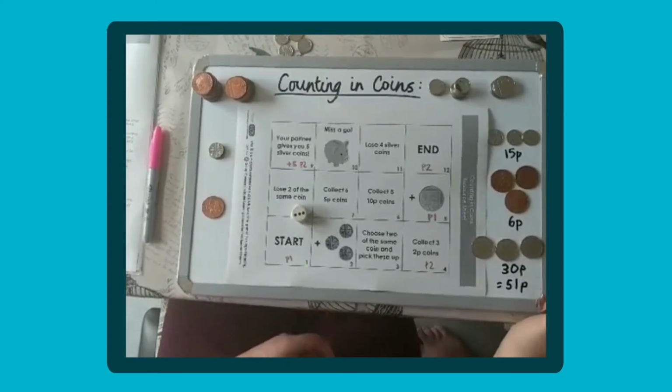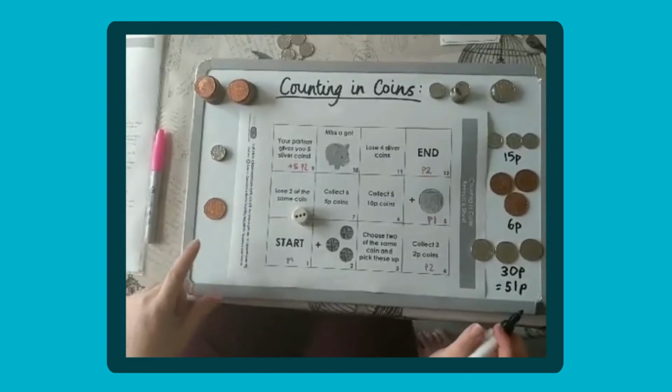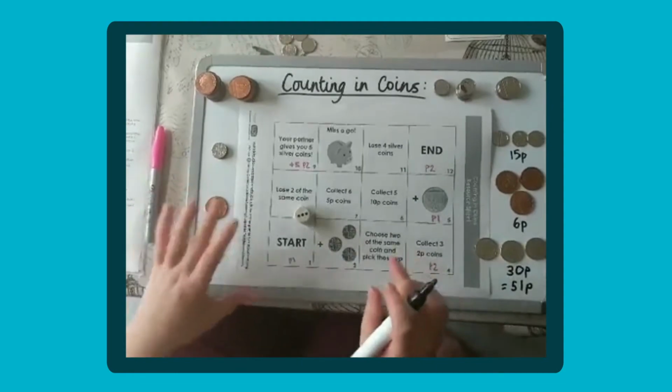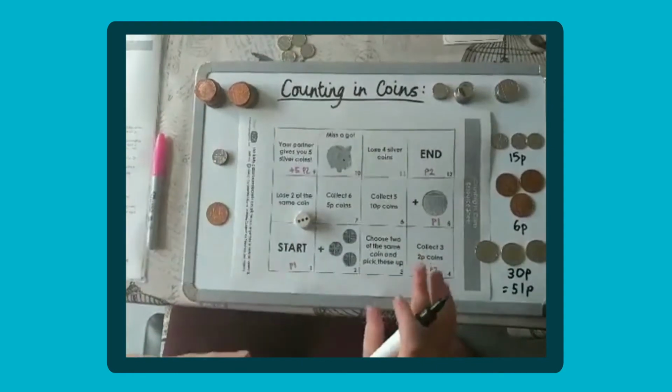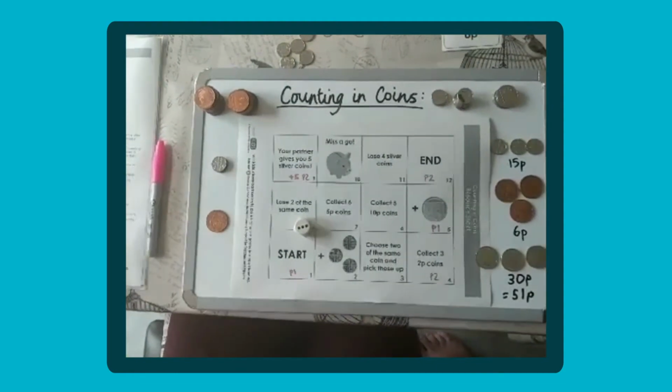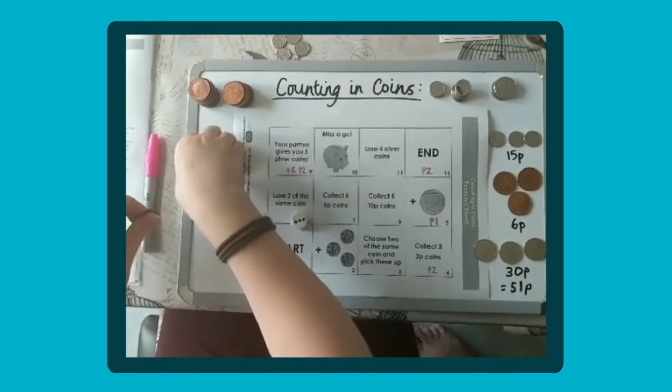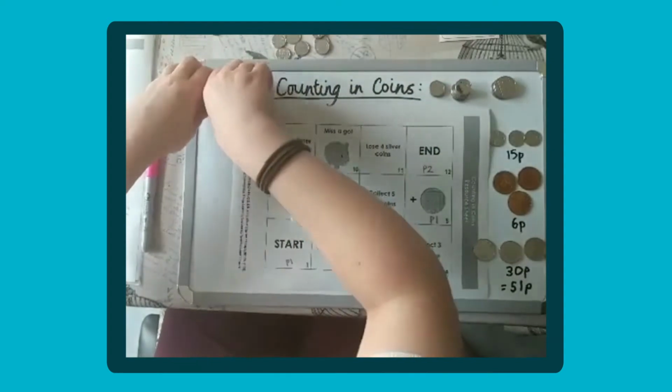You could extend this game then also by comparing the values that they have to find the overall winner. However, the main focus of the game is really counting in these coins and recognising the value of each coin. So now I'm going to show you my idea for a second game, and I hope you find it useful.